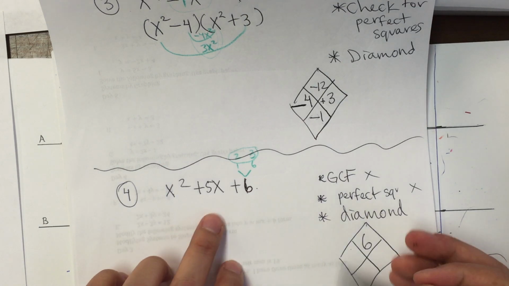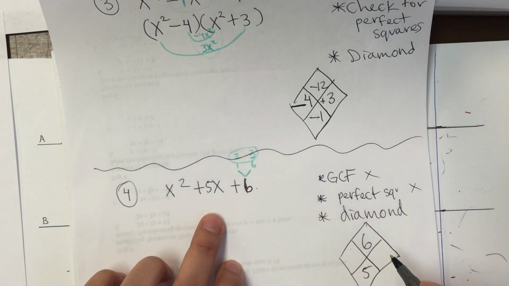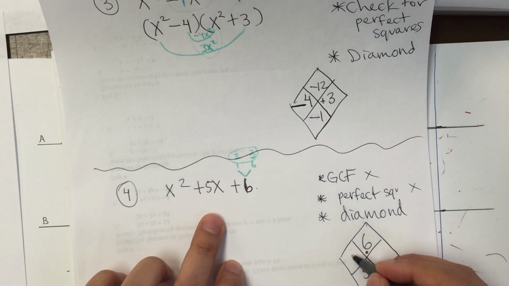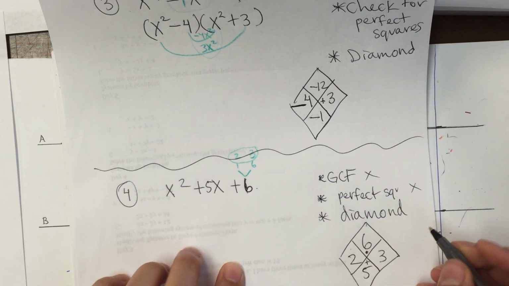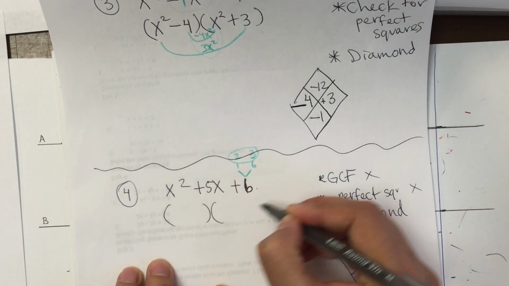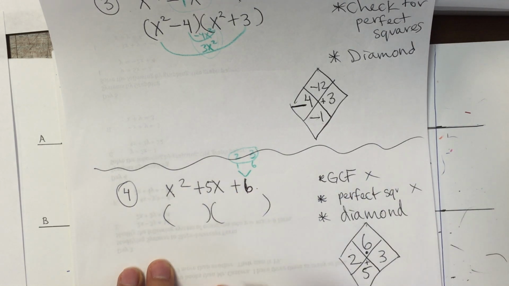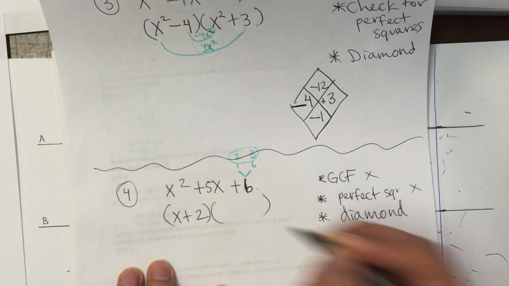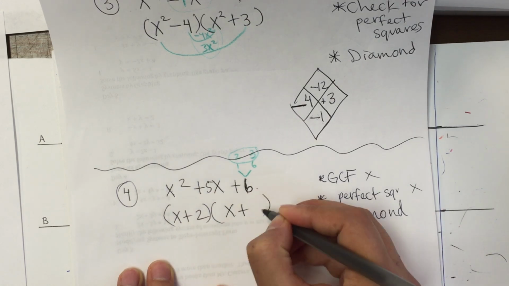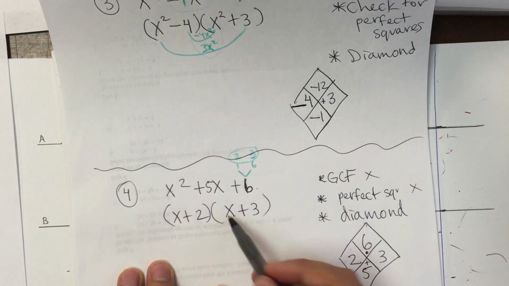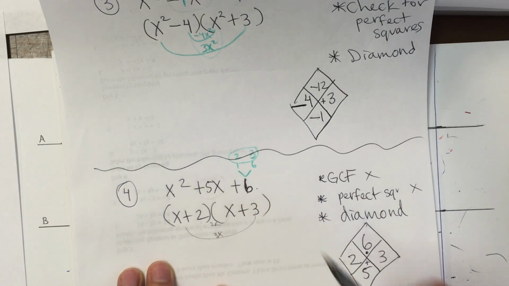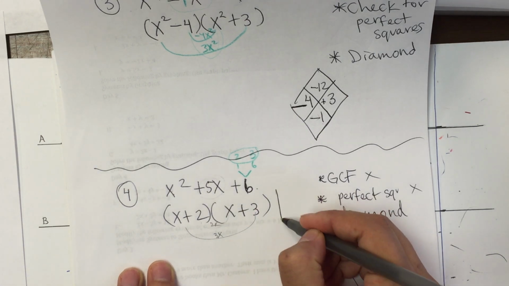But if you feel comfortable with the diamond, then look for two numbers that multiplied equals 6, but when you add them equals 5, well, you know that it's 2 and 3. You open your parentheses, and it's just x plus 2 and x plus 3. If you check, this is 2x, this is 3x, and so that's your 5x, so this is correct.